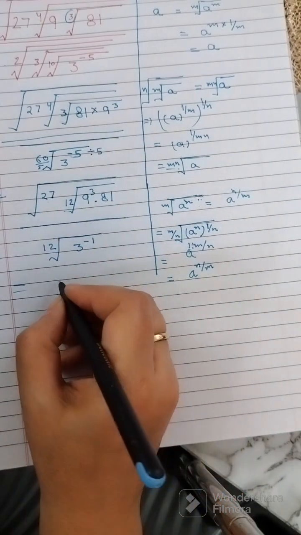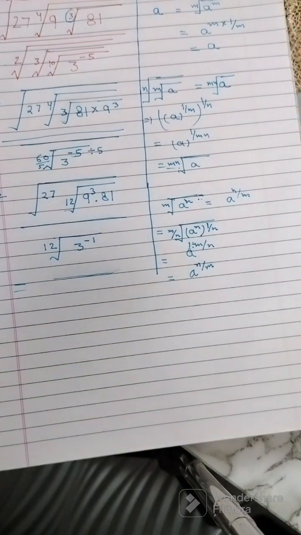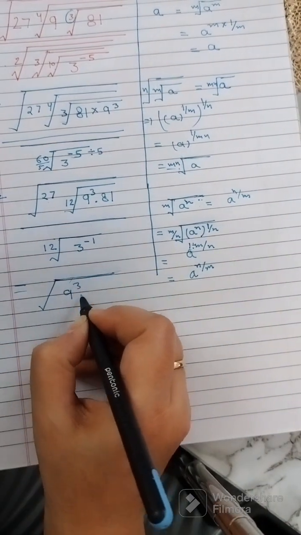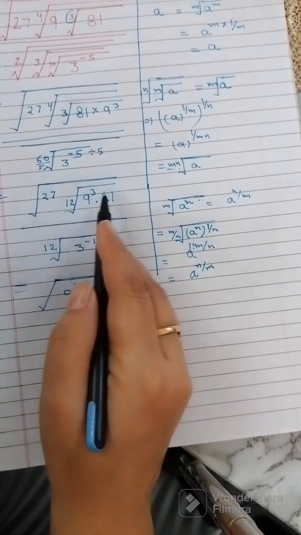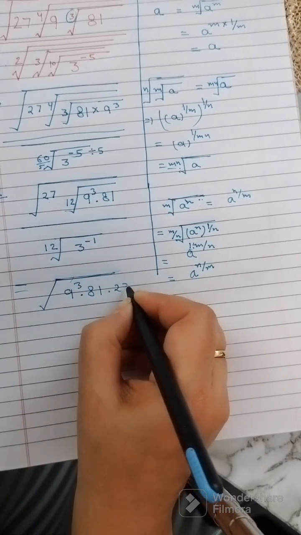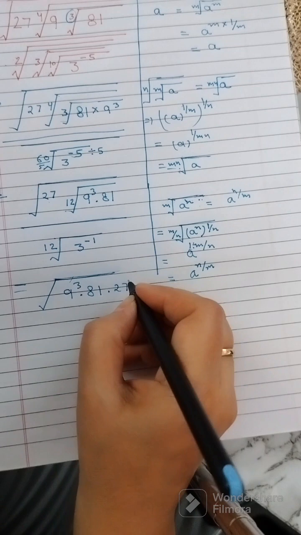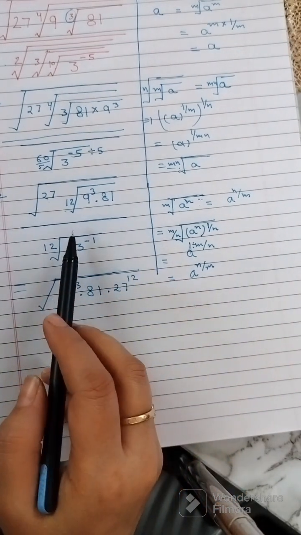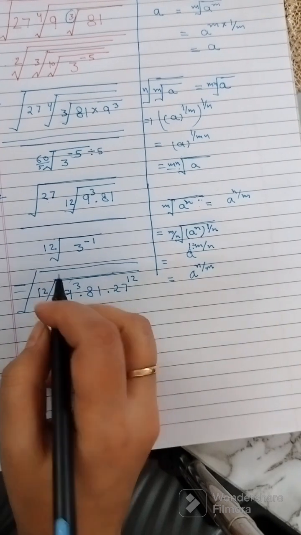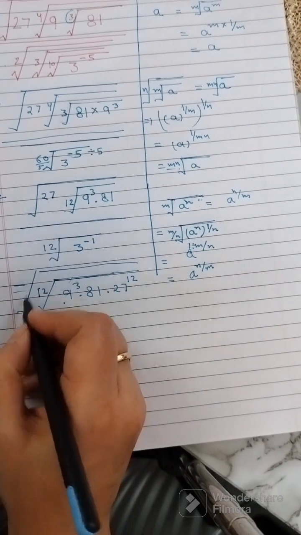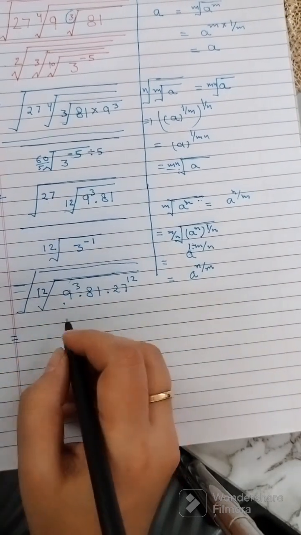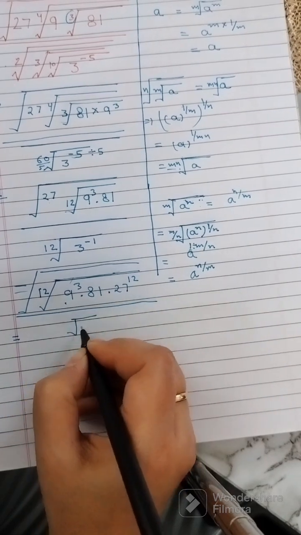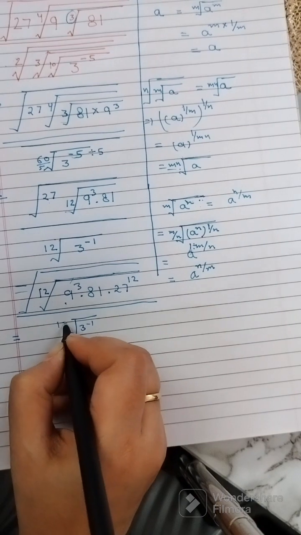Just look at the numerator. It will be 9 cube, 81, 27 raised to power 12. We're having 12 and this will remain as it is, divided by this.